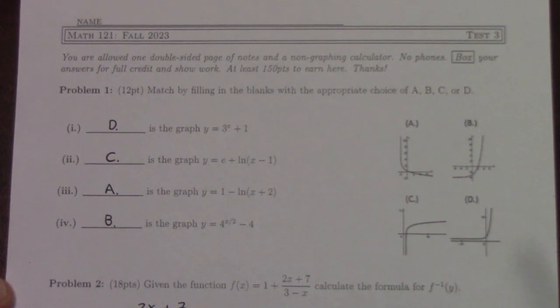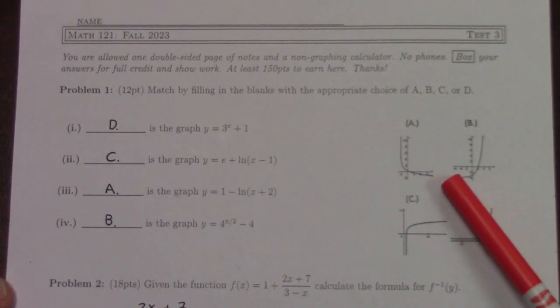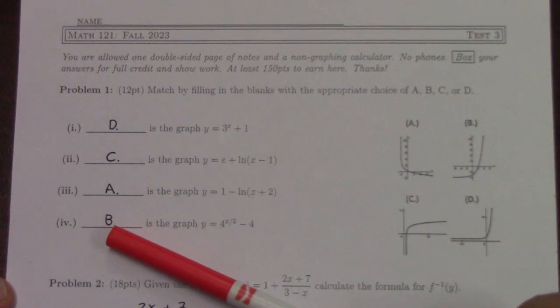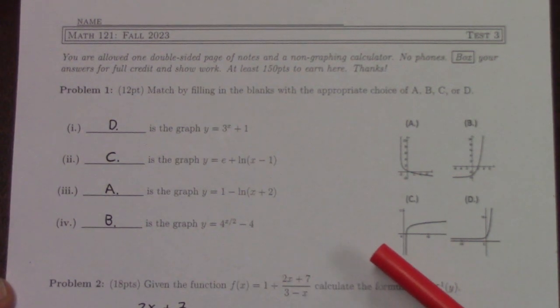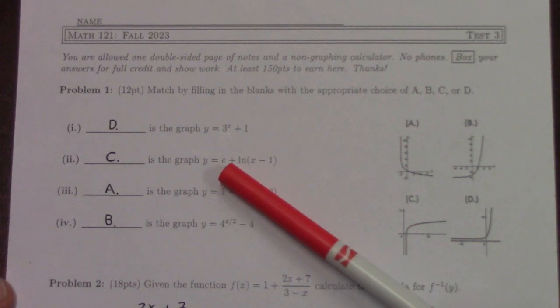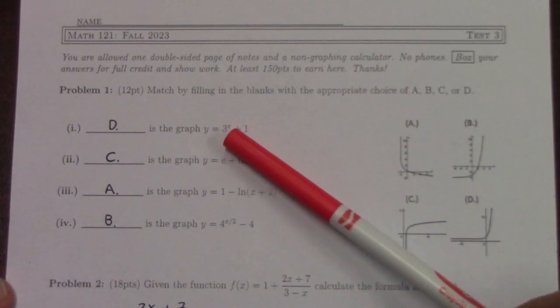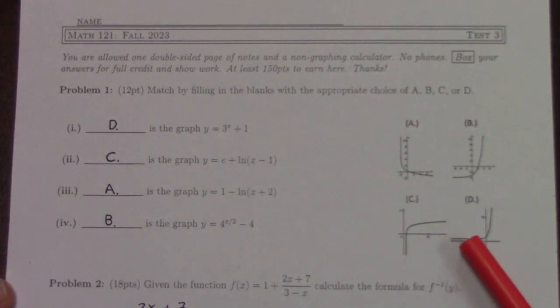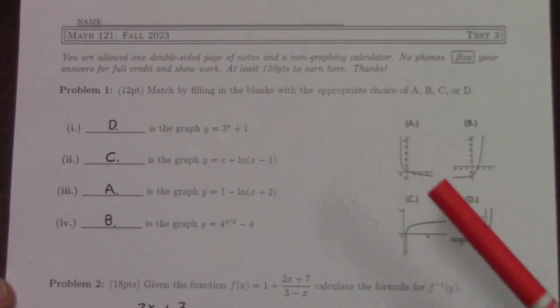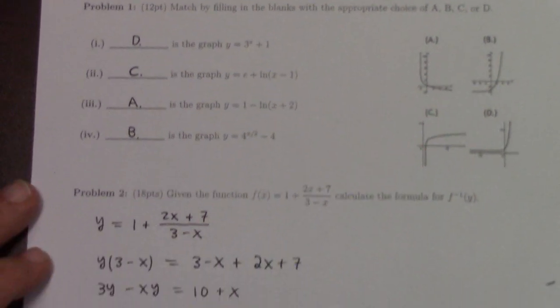So problem 1, you have these 4 choices, A, B, C, D. Now, if we look at this one, it's got a horizontal asymptote of -4, so it suggests it's that one, that's why I put B here. This one looks like a natural log, shifted over a little bit, so that's C. 3 to the x plus 1 should have a horizontal asymptote of 1 and look kind of like D, so there's D, and that leaves us with A, must be the other one. So there's that. Now, moving on here.